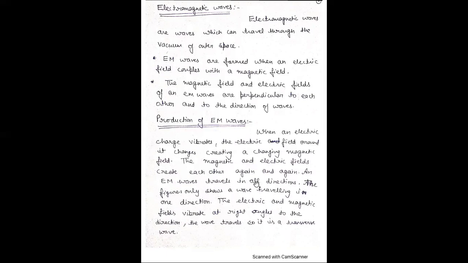EM waves travel in all directions, but the figure 1 given below shows a wave traveling in only one direction. The electric field and the magnetic field vibrate at right angles to the direction in which the wave travels, so it is a transverse wave.